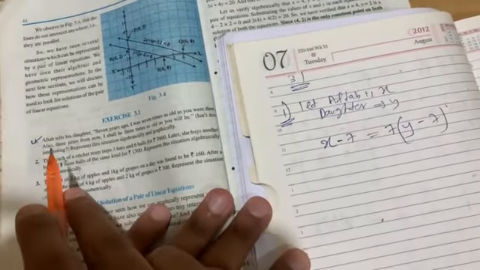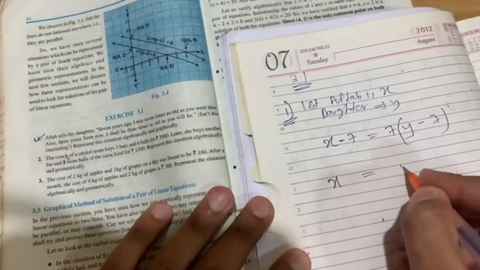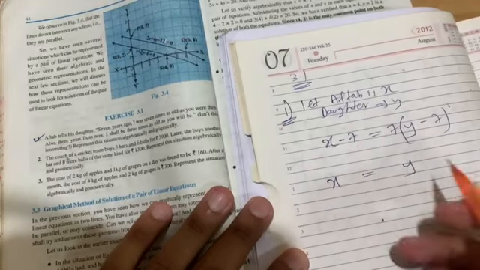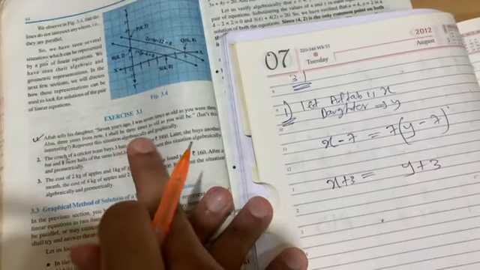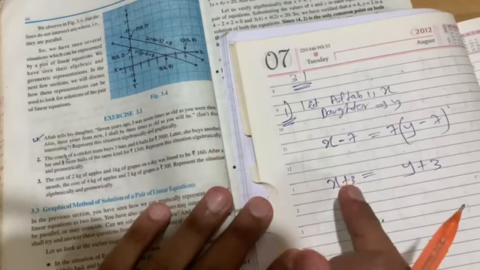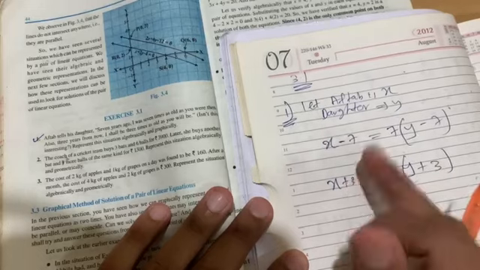Similarly, the next equation is also 3 years from now. दूसरा equation. 3 years from now means after 3 years, so plus 3. I shall be 3 times as old as you were. I shall be 3 times. So these are the two equations I will get.